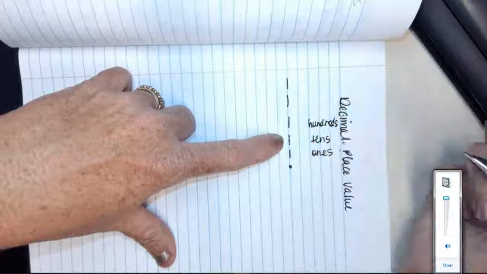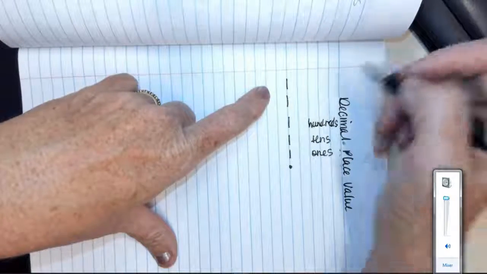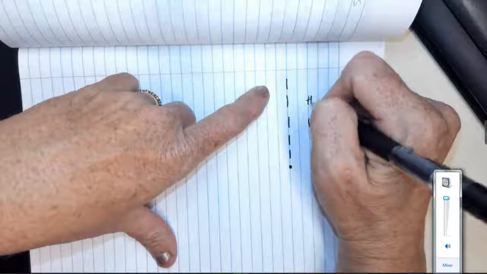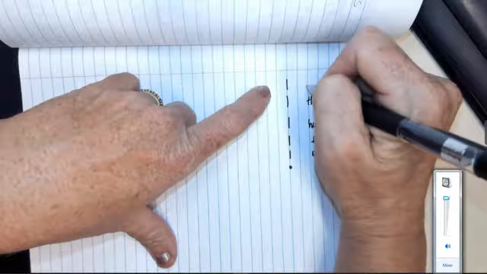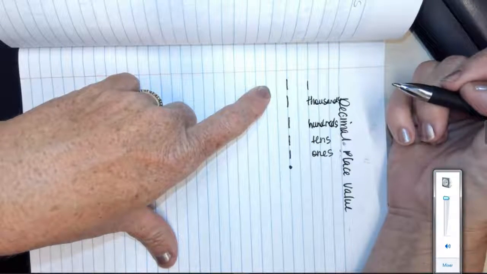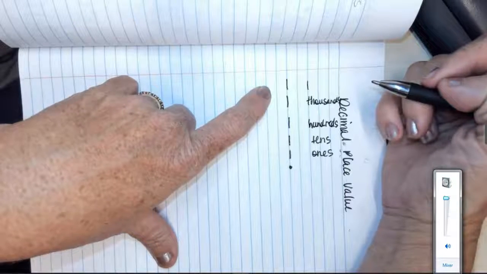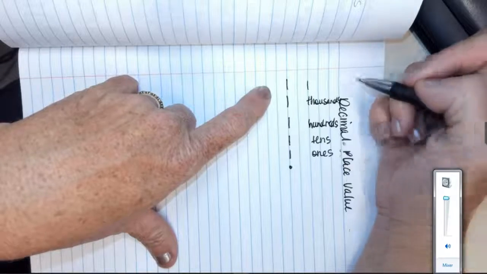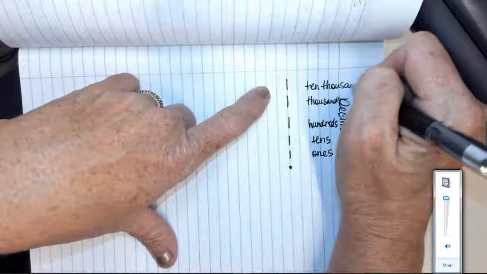Multiplying by 10. We're multiplying by 10 every time. What's the next one? Thousands, right? And then what would it be? Multiply it by 10. If you have 1,000 and you multiply it by 10, what do you have? 10,000s. Good.